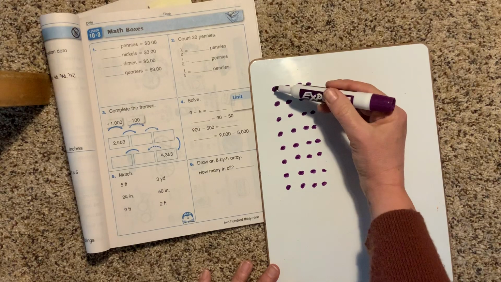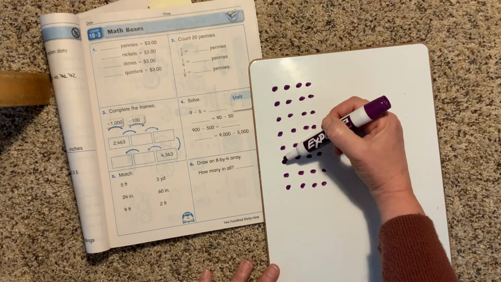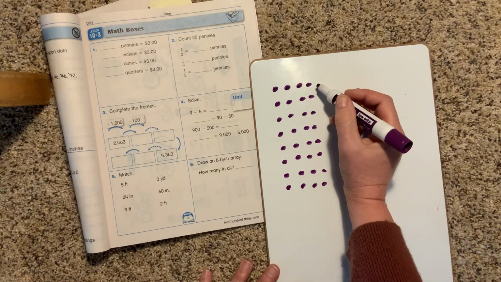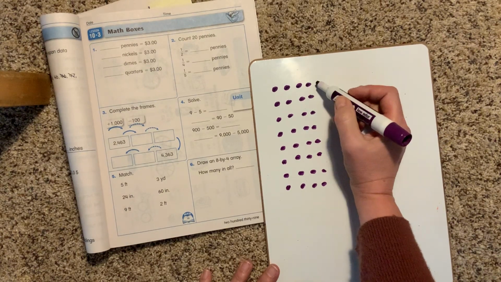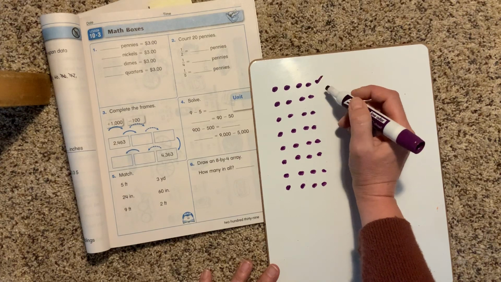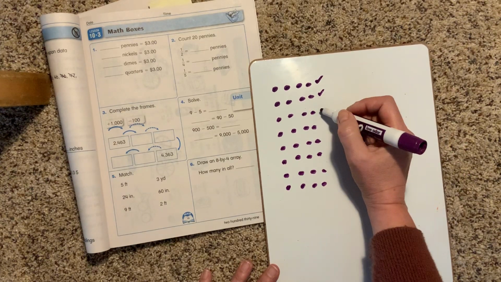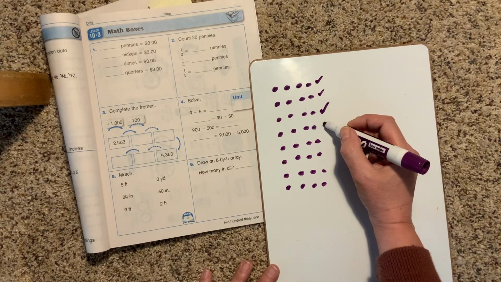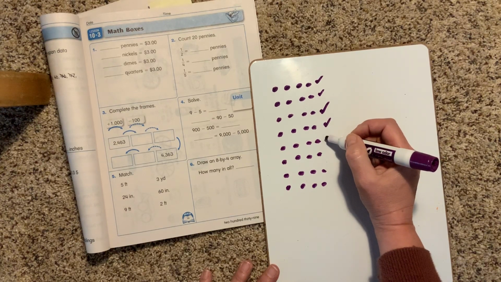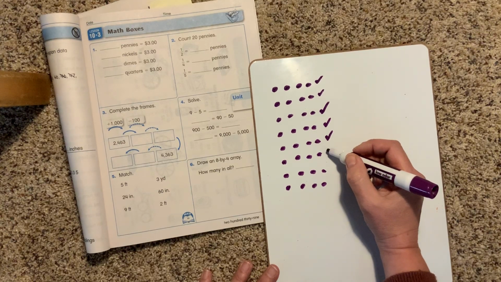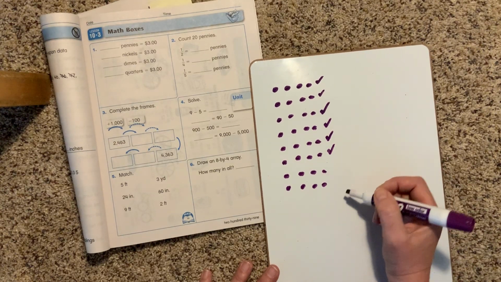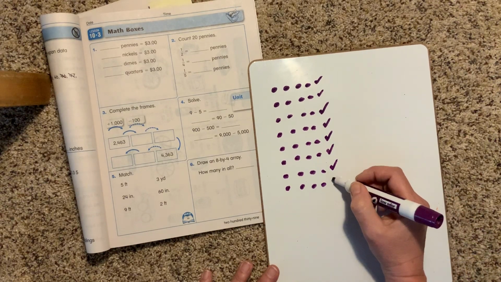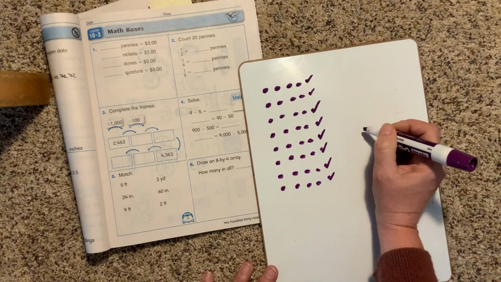All right, so I have 1, 2, 3, 4, 5, 6, 7, 8 rows, 4 in each row. So I'm going to count by 4s. 4, 8. Adding 4 more would be 12, 16, 20, 24, 28, 32. How many in all?